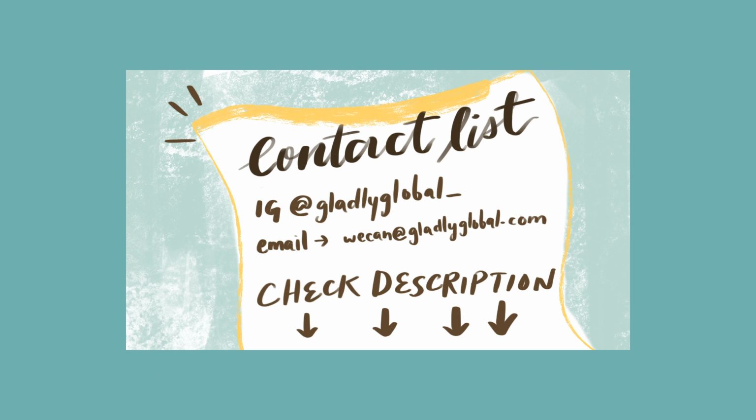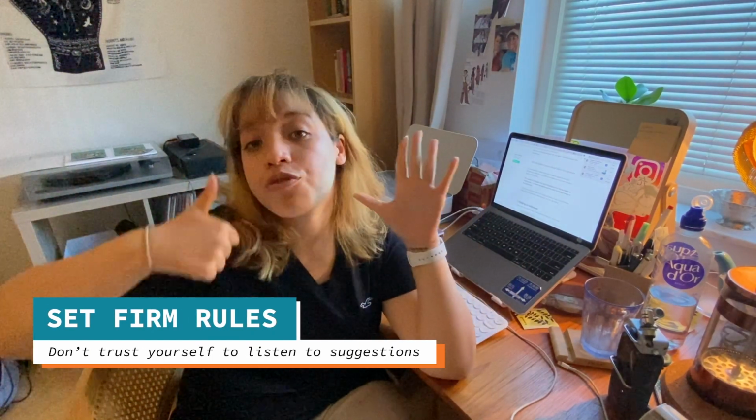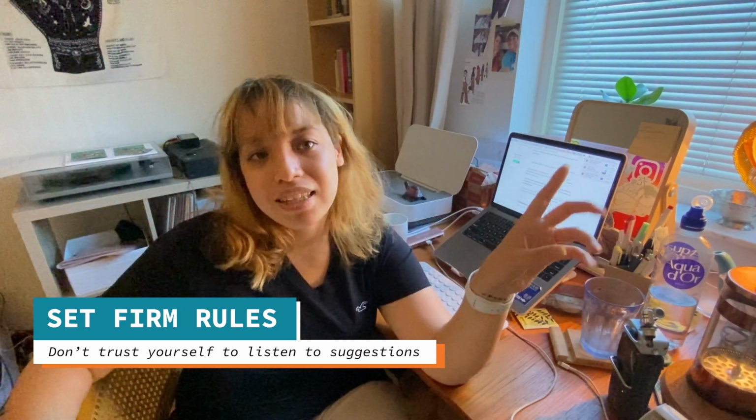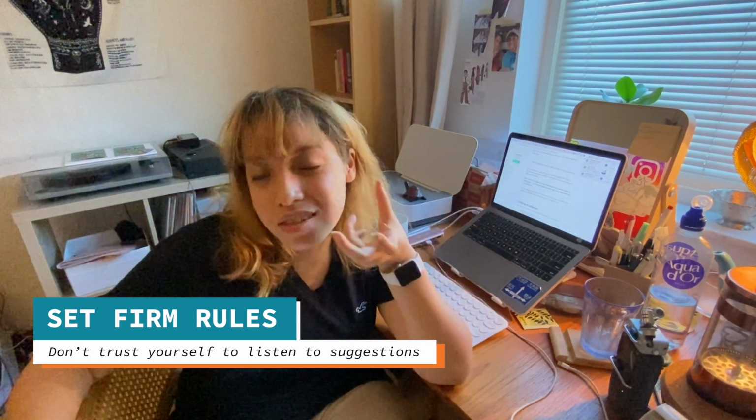Number 6, set firm rules, very firm rules. They say that if you use "I should," "around," or "maybe" for what you would like to do, a lot of people feel like that's better because then it doesn't feel like a big thing, so you'll be more likely to feel inspired by it. But actually it's often the opposite: if you give yourself the option not to do it, then you just won't at all. So it's much better to say that you must do this.